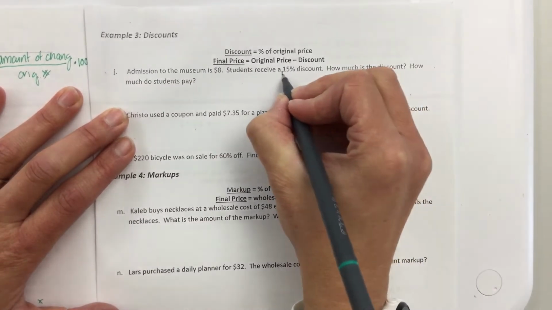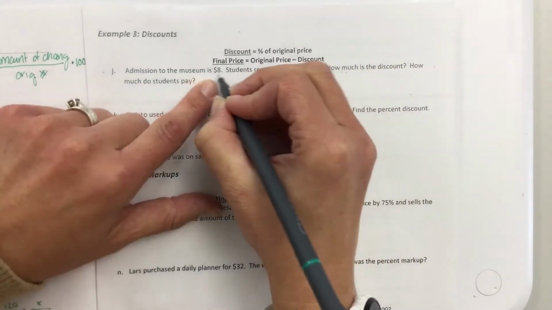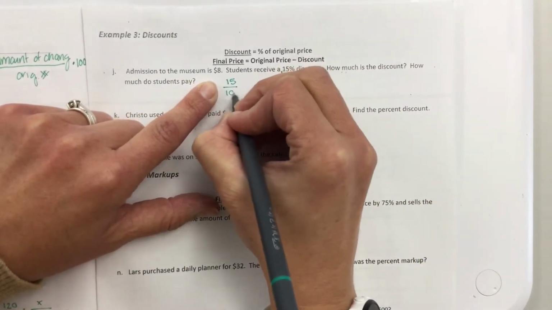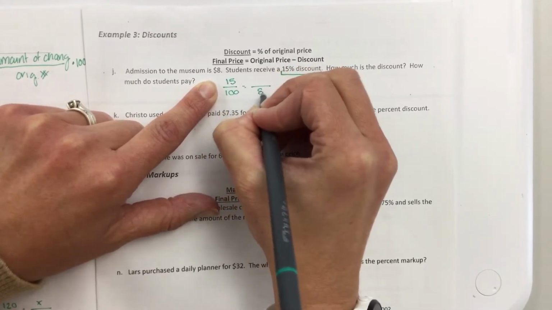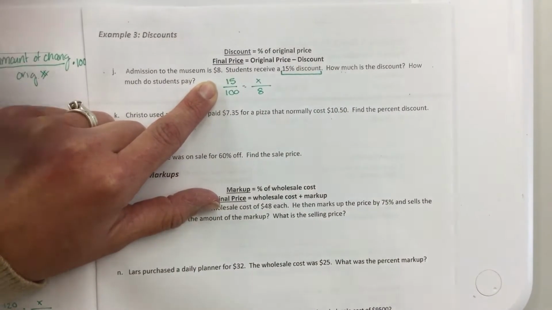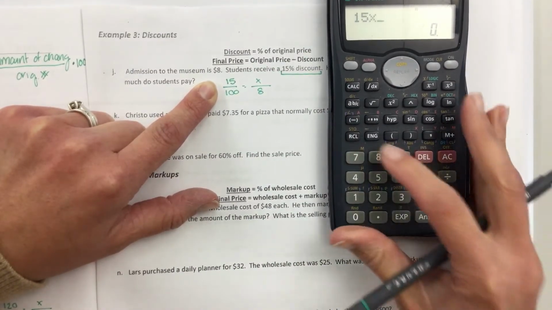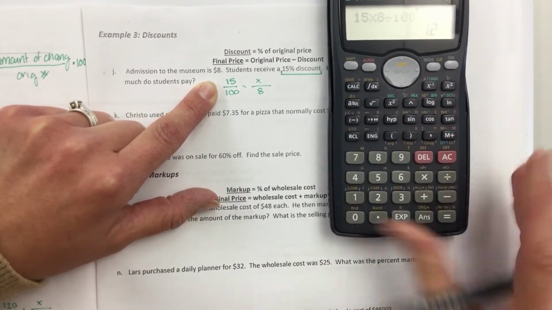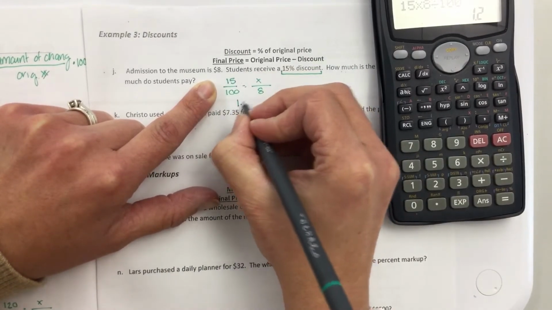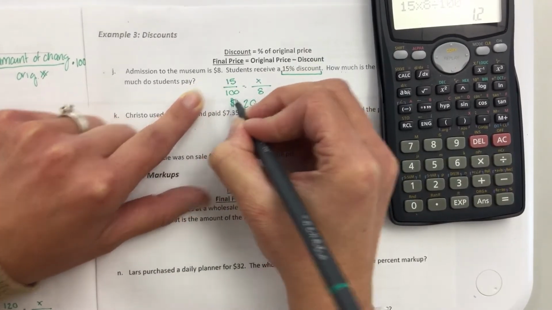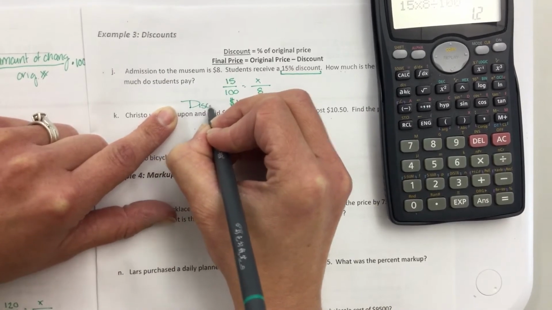So we need to figure out what is 15% of 8 first. The original is 8. So 15 times 8 divided by 100, you can do 1.2. So the discount is $1.20.